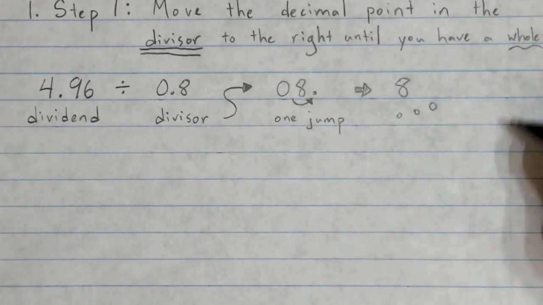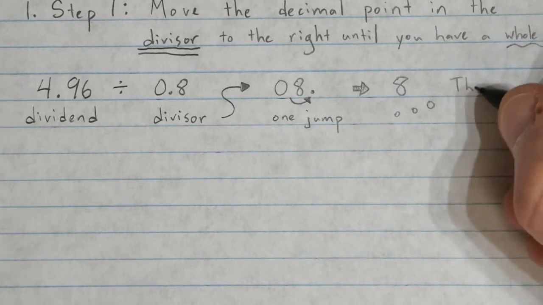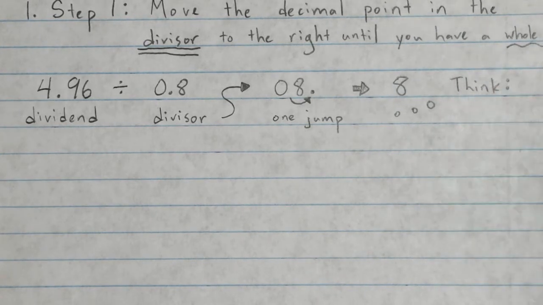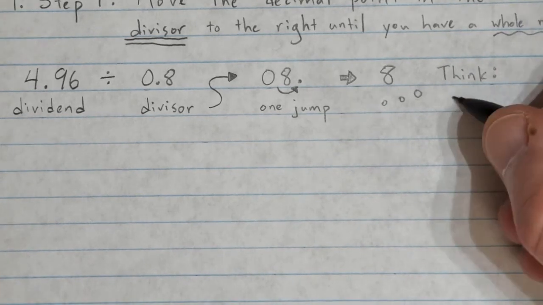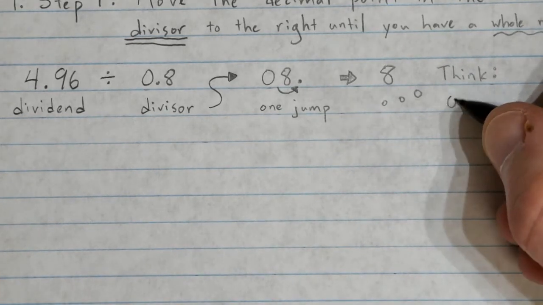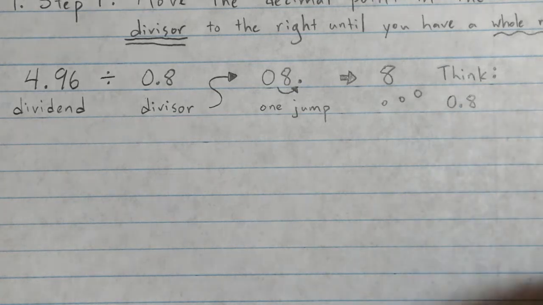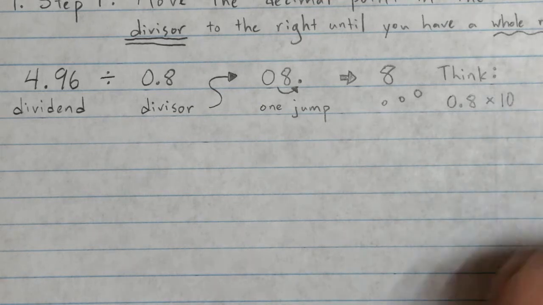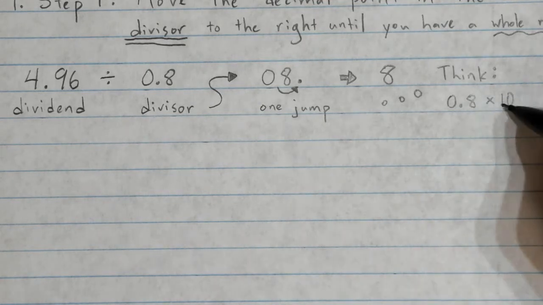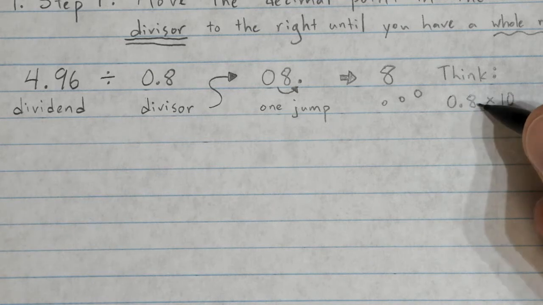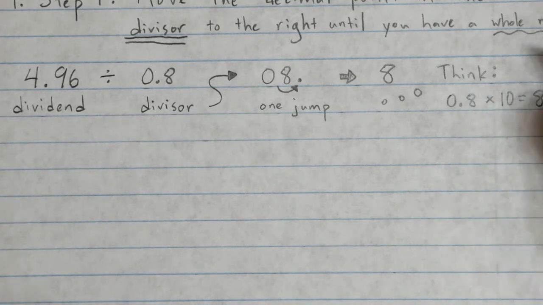We are taking the original divisor, and we're going to multiply it by some power of 10. In this case, just 10. Because if I multiply this by 10, that will cause the decimal to move over, which is what I want.